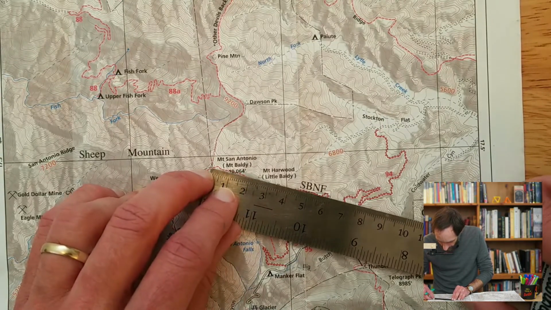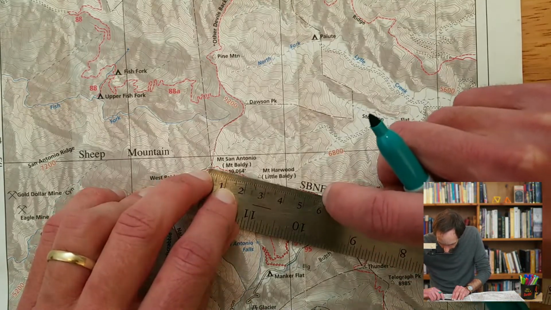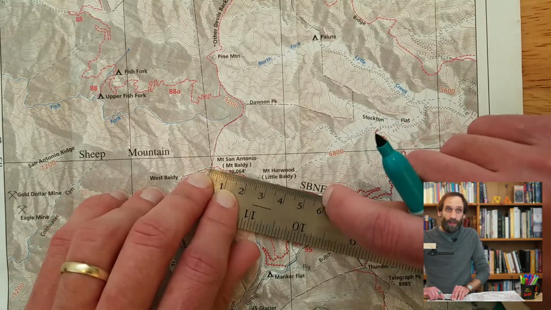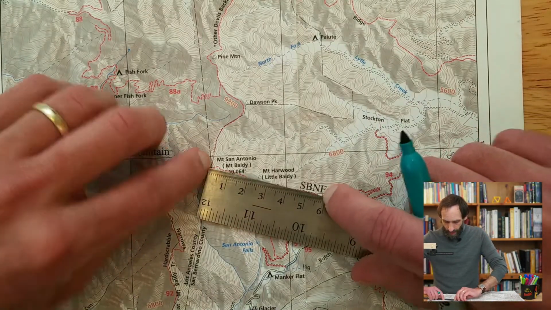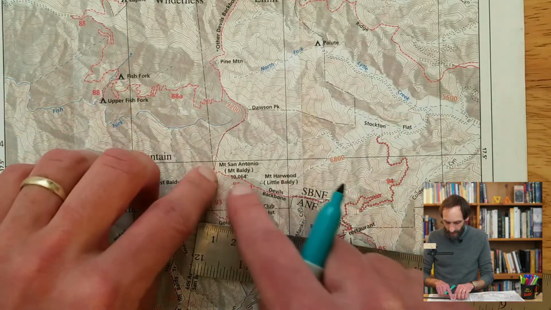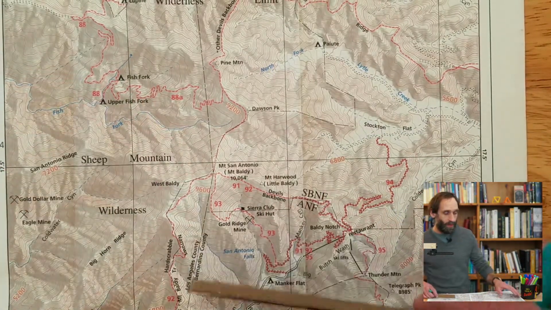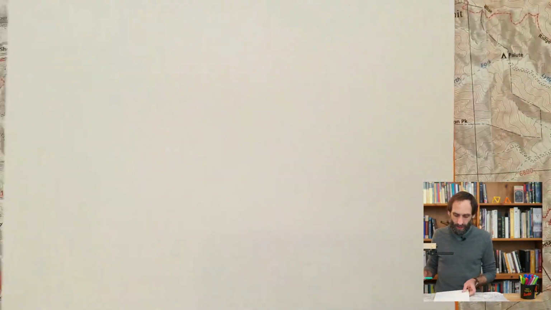I'm going to line up my ruler, and it looks to me like this comes out to about 58 millimeters. So on the map, this section is 58 millimeters. Of course, it's a little bit of a curve, so it's not perfect, and this is just an estimate. So let's bring this back out.